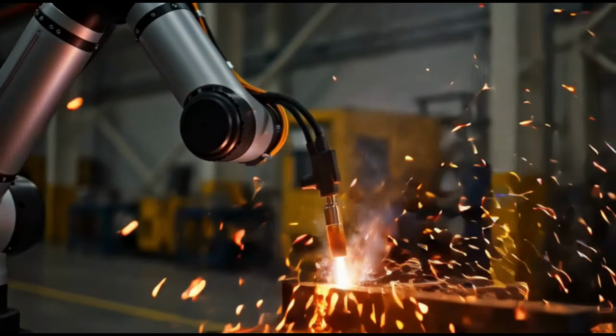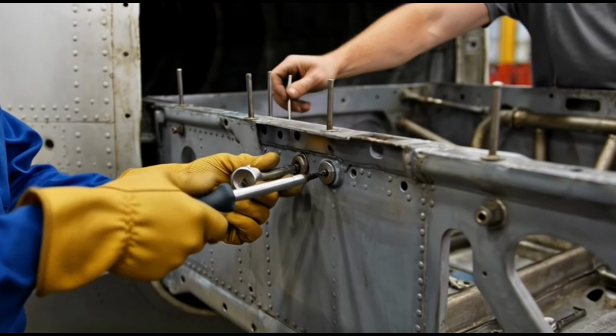All right, frames aligned, ready to bolt. Copy, pins are in, go for it. Bolts are tight, frames secure.